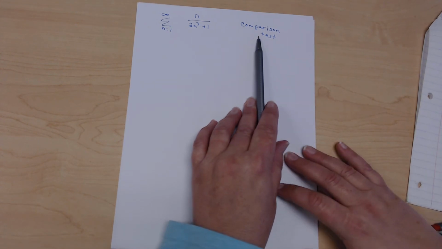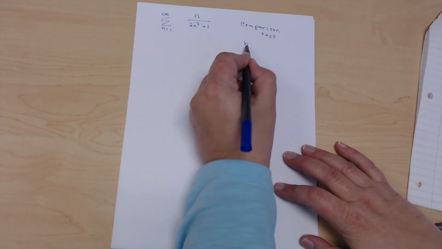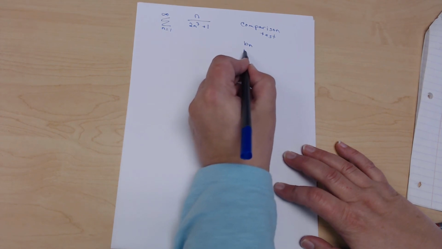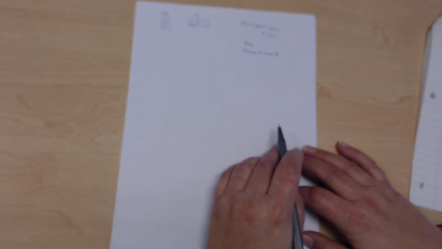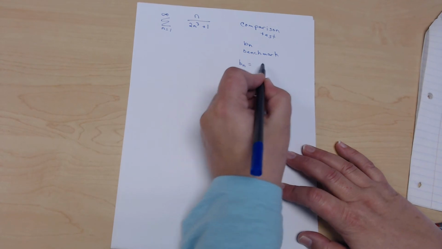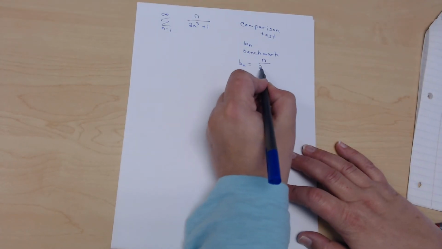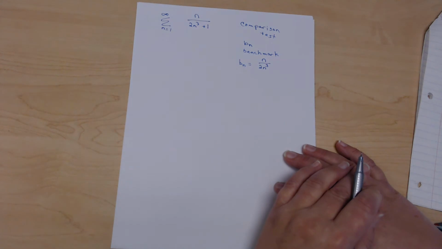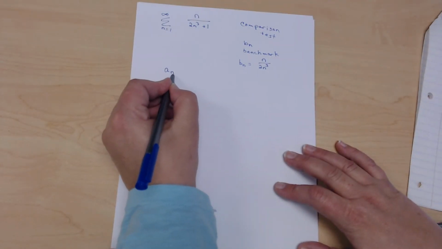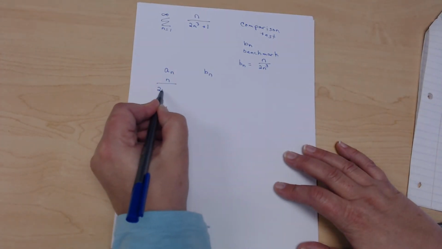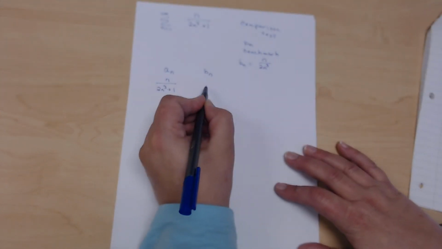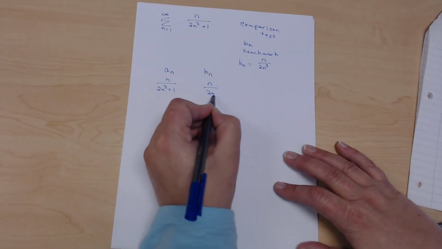All right, so what does that say? I have to come up with, on my own, a benchmark. What am I going to use for my benchmark? Let's go ahead and use B sub n as n over 2n to the third. All right, so this is my A sub n, and B sub n. My A sub n is n over 2n cubed plus 1, that's my given. The B sub n that I choose is going to be this guy.